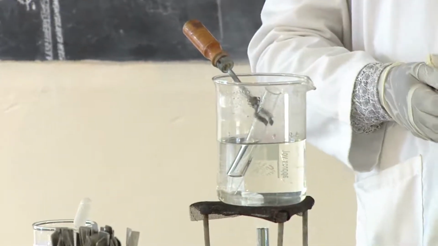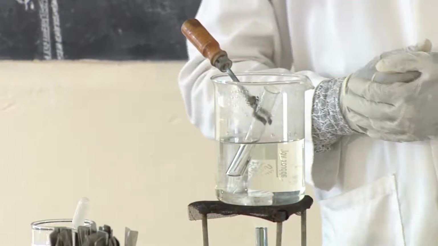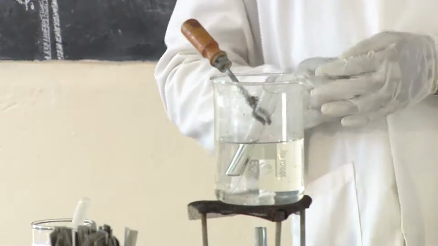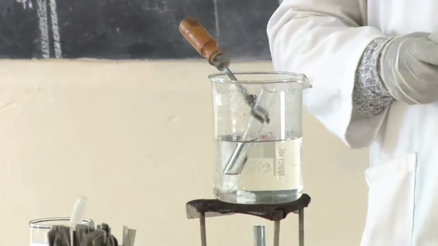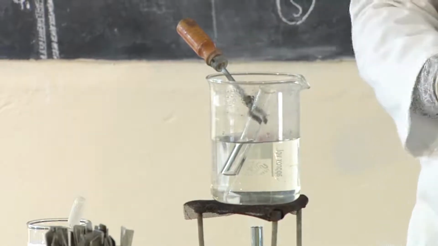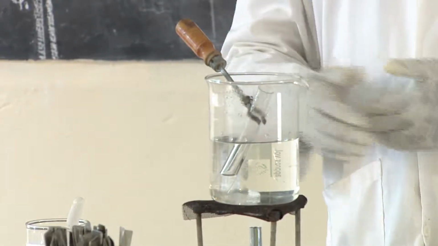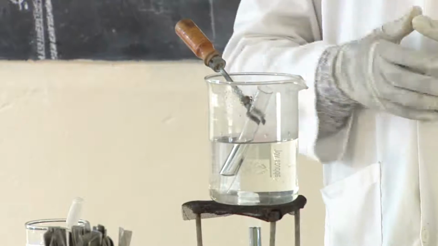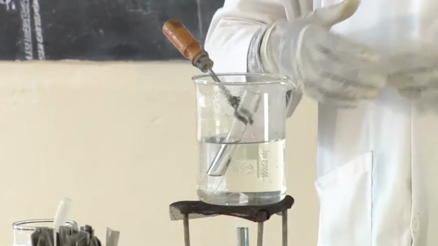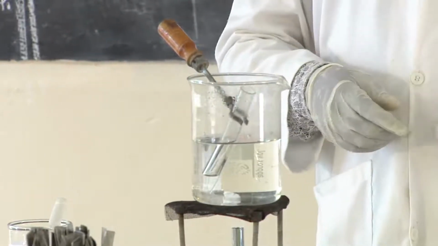When you heat, after heating you cool the solution. After cooling the solution, you add the Benedict solution. And then finally, you heat it again.